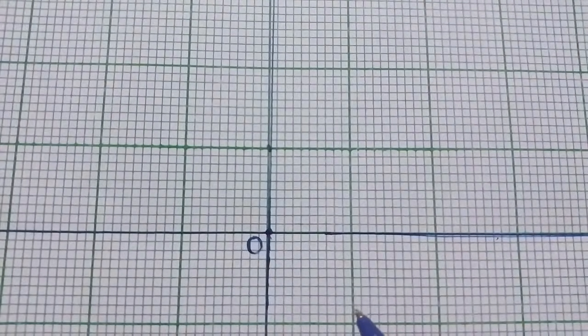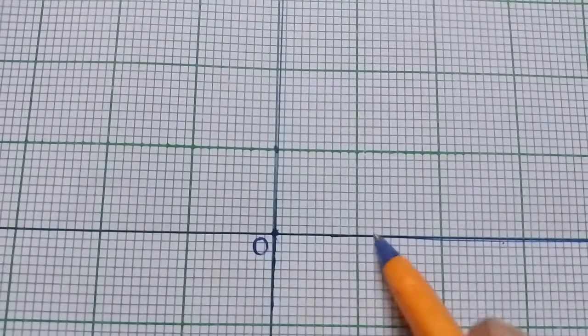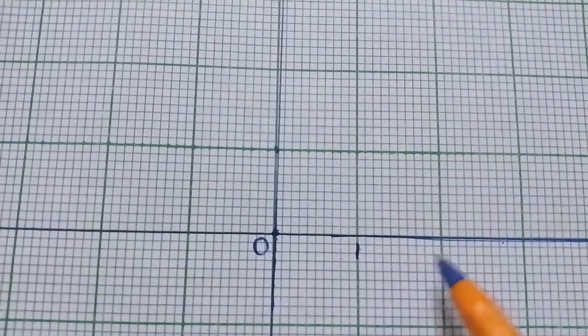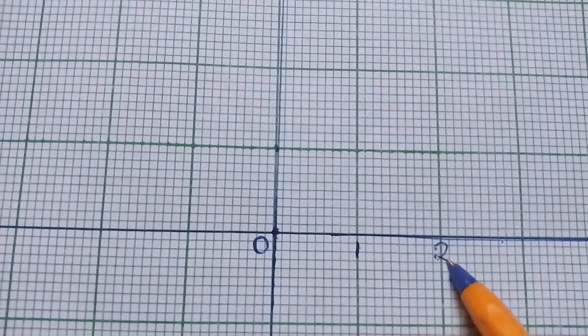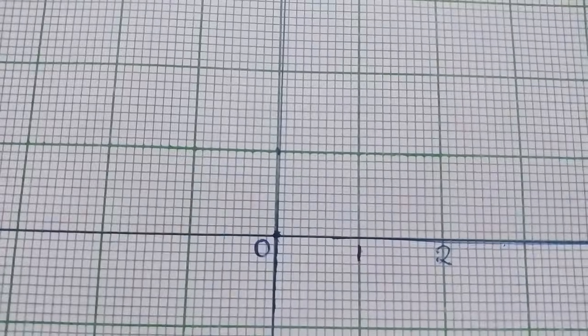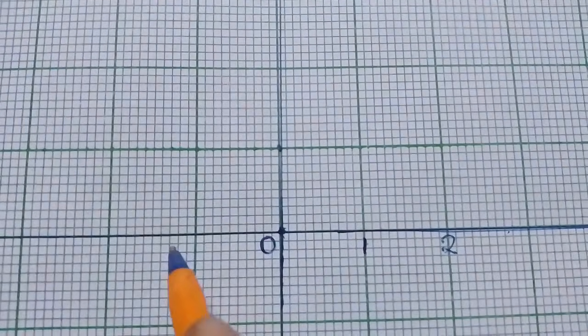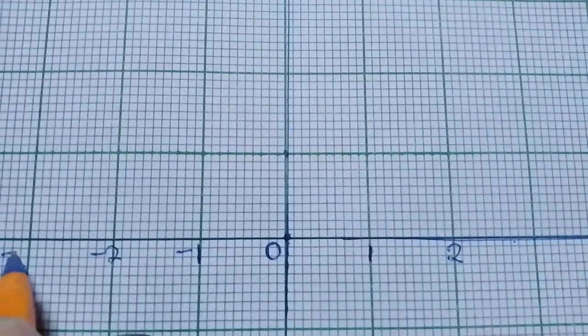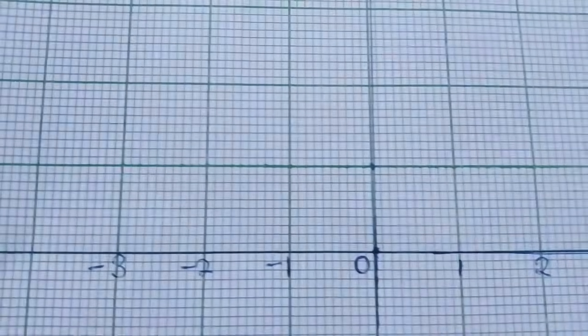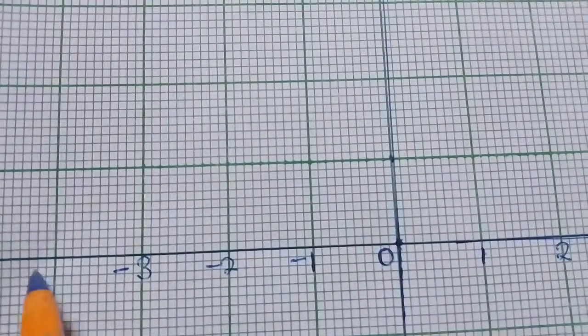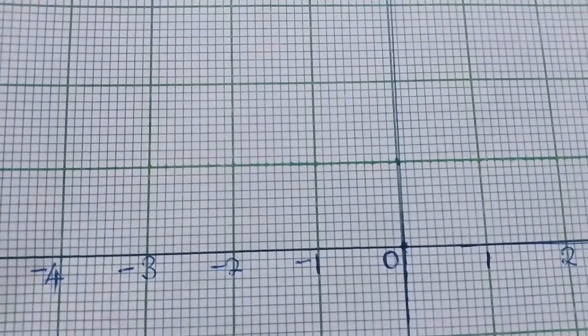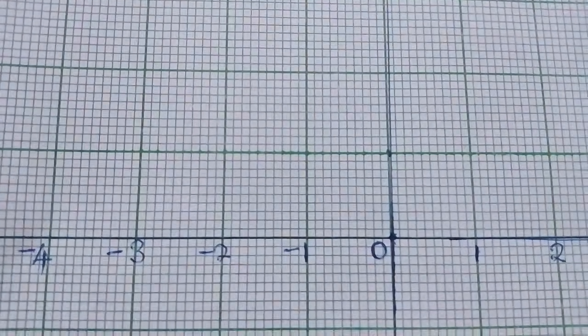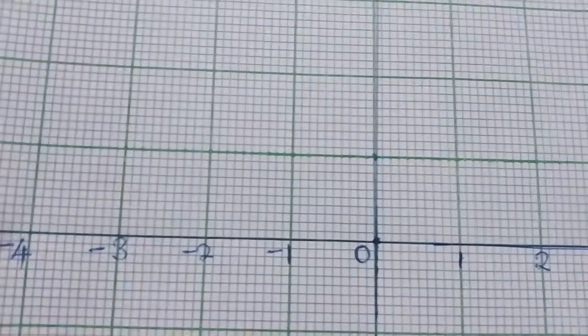So this is your x-axis. 2 centimeters to represent 1. So 1 at 2. They are saying you end at 2. So you can end at 2 there. Here you say -1, -2, -3, and -4. You end at -4. So -4 like that. You are done with this axis.